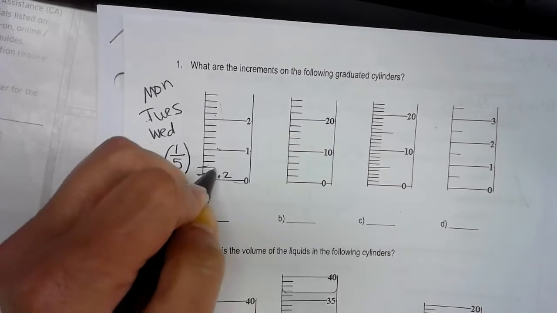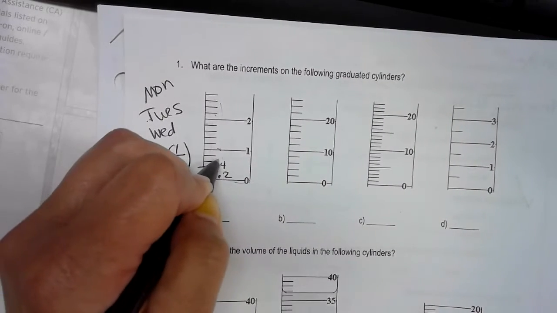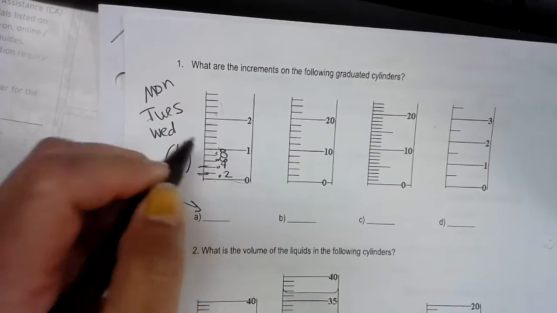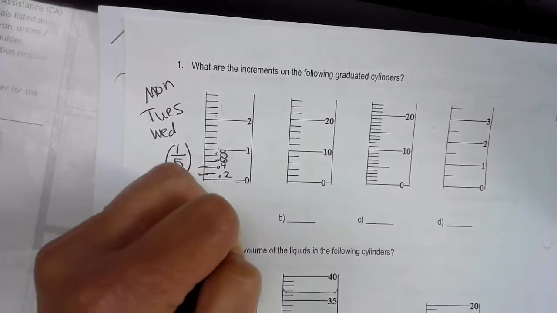This will be 0.2. This will be 0.4. This next line is 0.6. This next line is 0.8. And then you have a 1. So each increment is going to be 0.2.